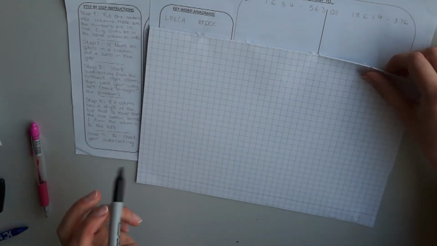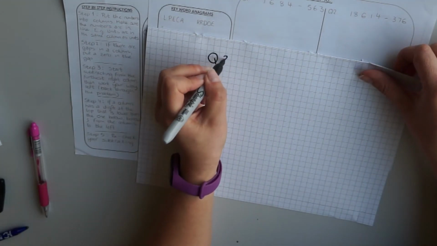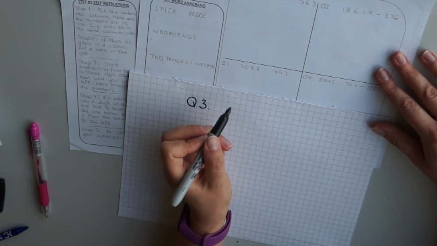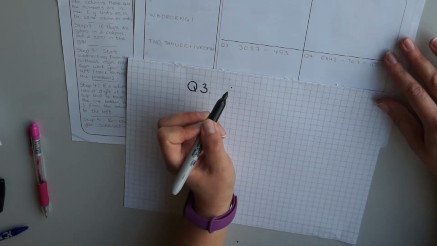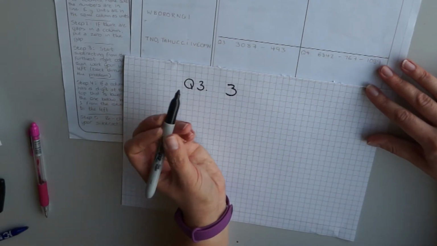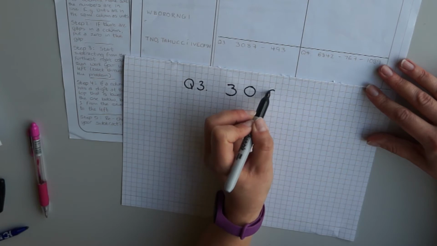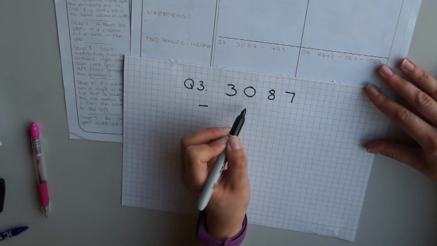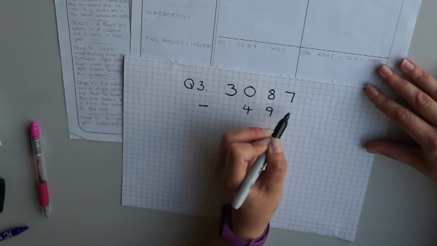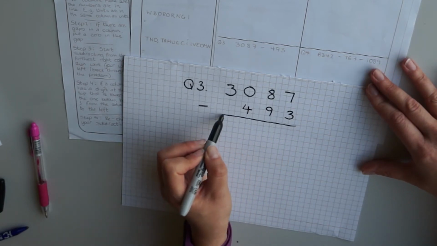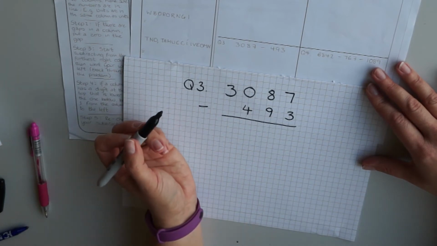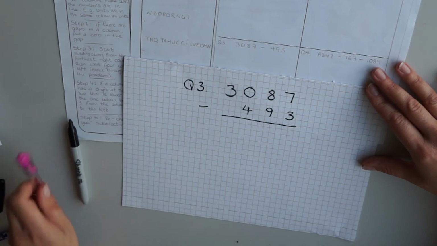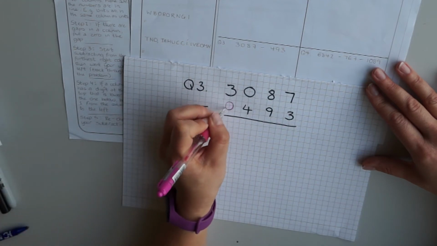I'm now going to look at question 3. So question 3, my question is 3,087 subtract 493. So I've lined them up following step 1, and I'm going to put in a 0 where I have a gap.